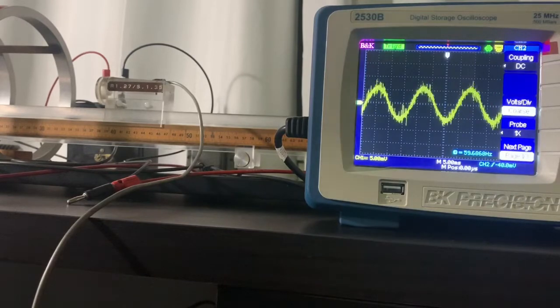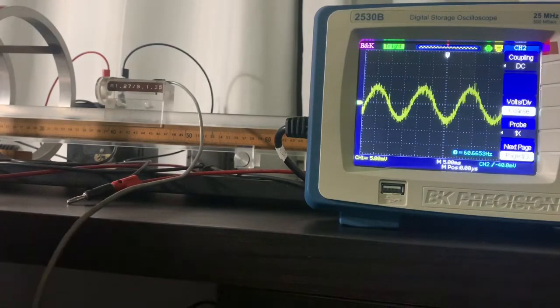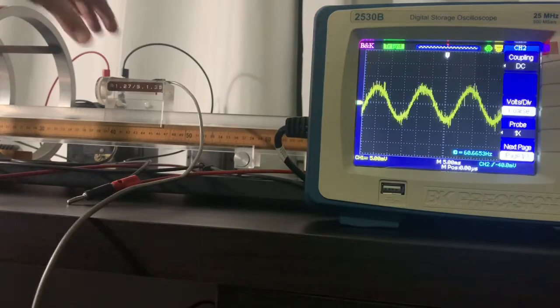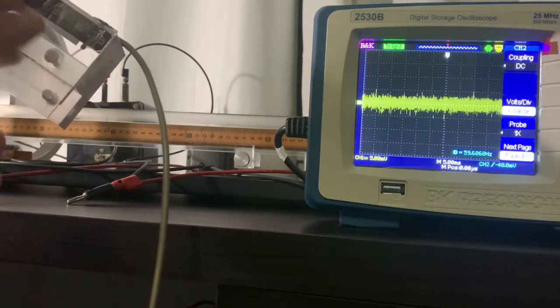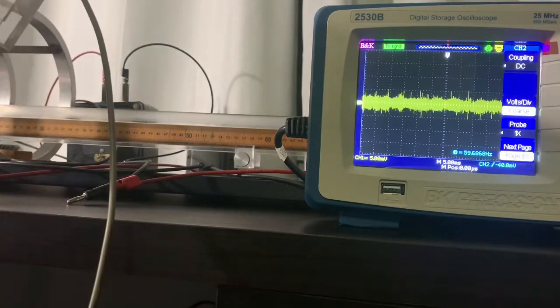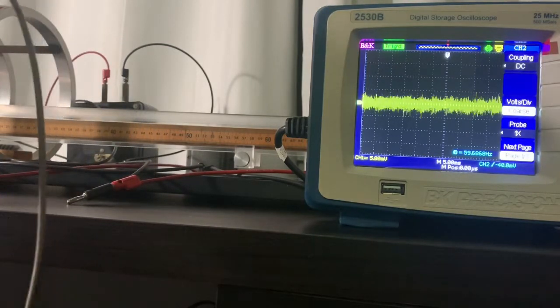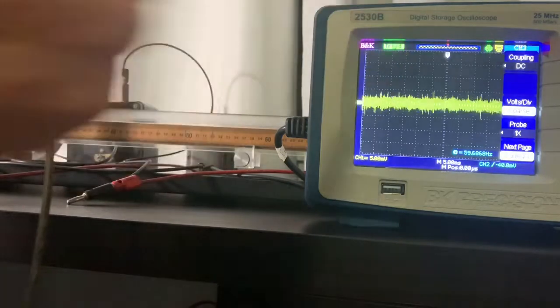I just got rid of the channel 2 display because we don't need that anymore. The yellow curve is channel 1, and channel 1 isn't hooked up to this circuit. It's hooked up to this search coil. Now notice this search coil isn't hooked up to any battery or voltage source. It's just hooked up to the oscilloscope.